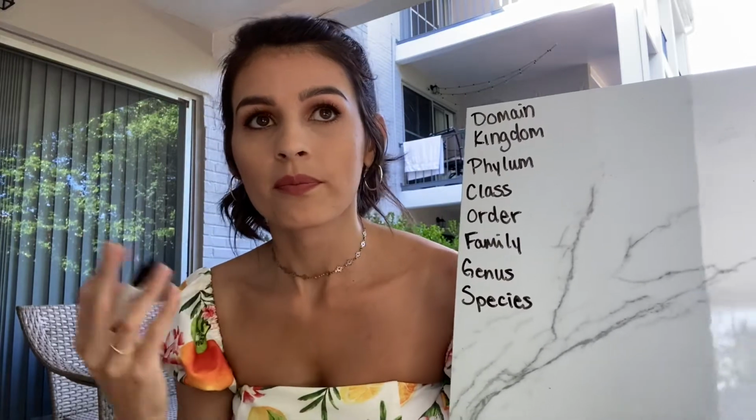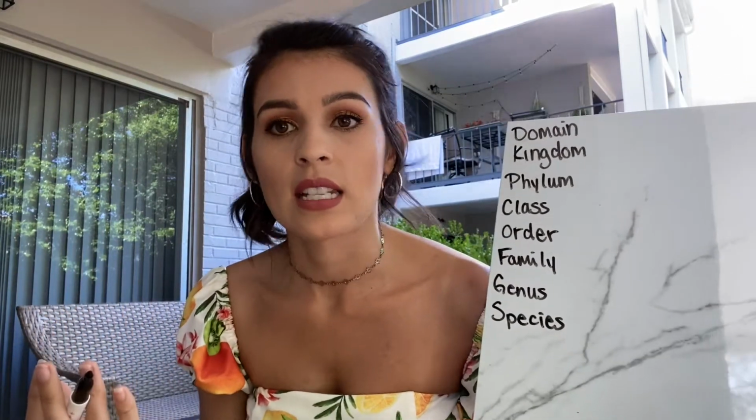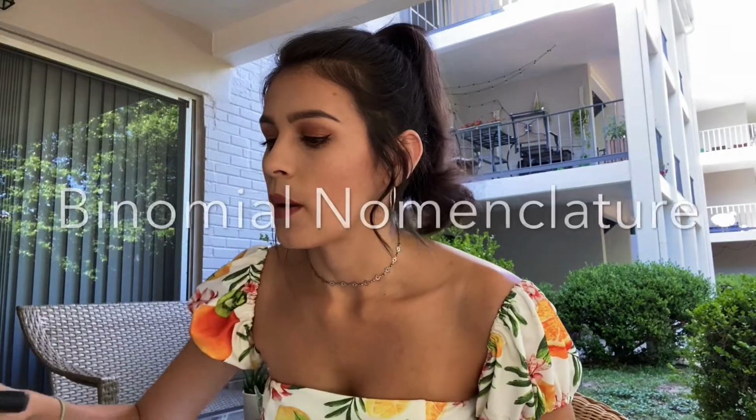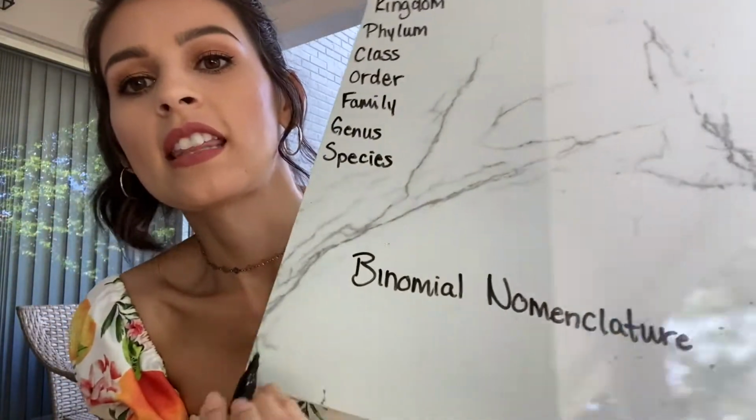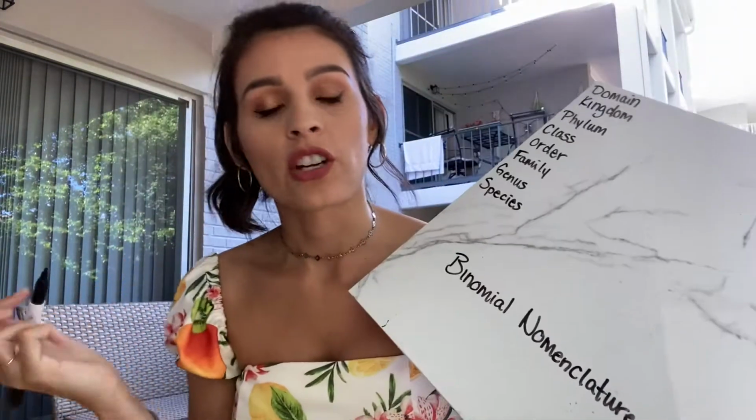And when we are using scientific names for our animals, we name them using a system called binomial nomenclature. I'm going to write that down real quick. Alright, so that's called binomial nomenclature. This is a two-name system that we use to give our animals their scientific names.